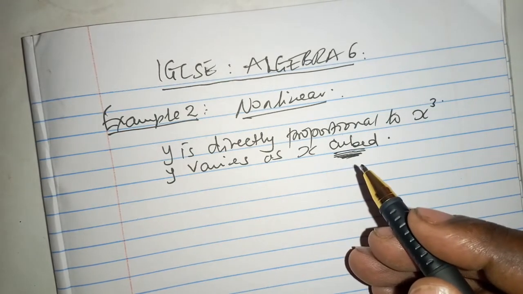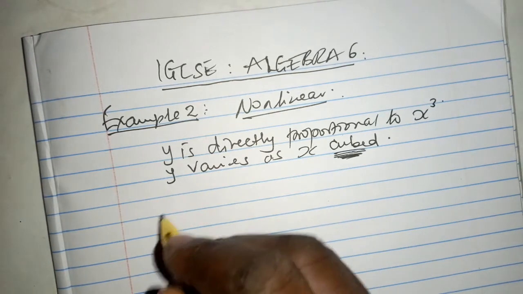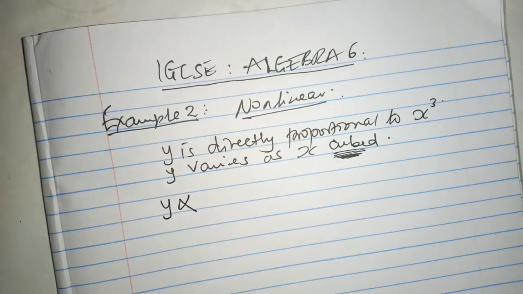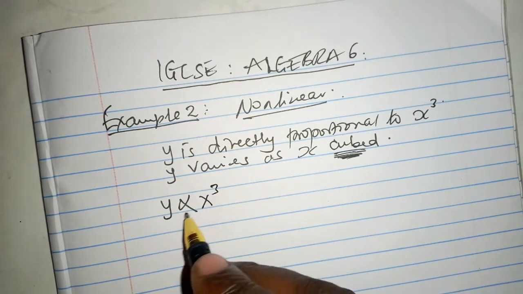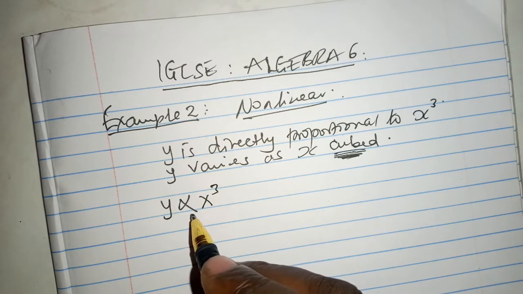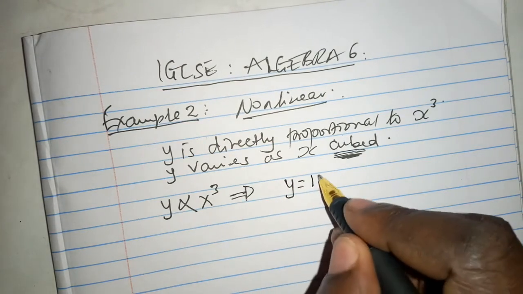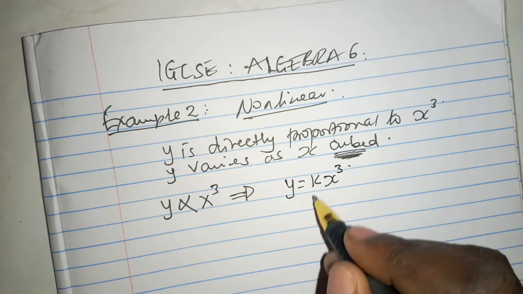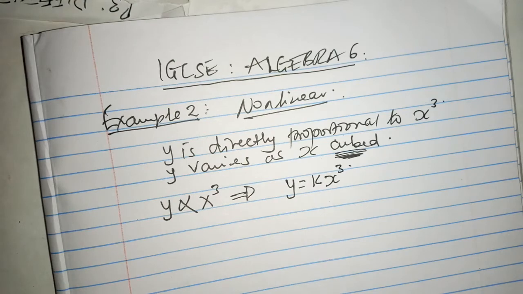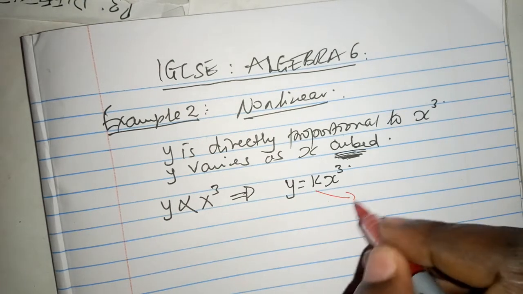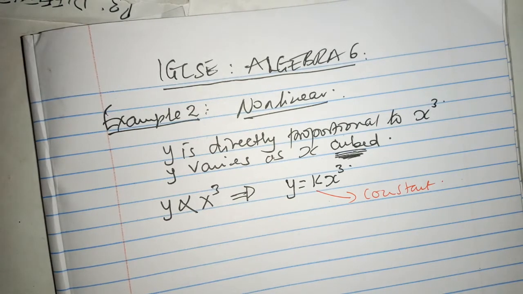And in symbols, this relationship can be written as y varies directly as x cubed. Of course, what we do, we replace the symbol of proportionality with equals k. y is equals to kx cubed. Again, remember k is still a constant, and x and y are variables.